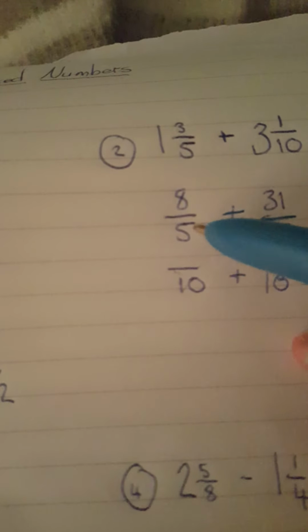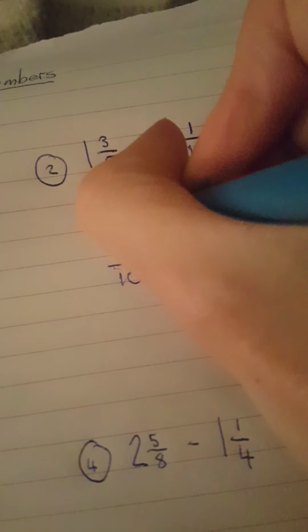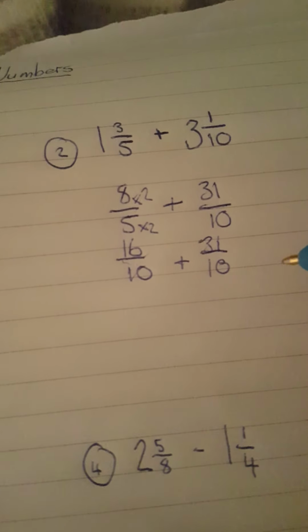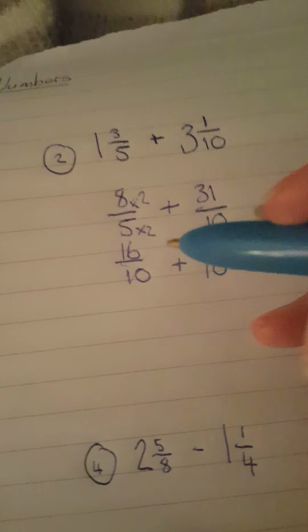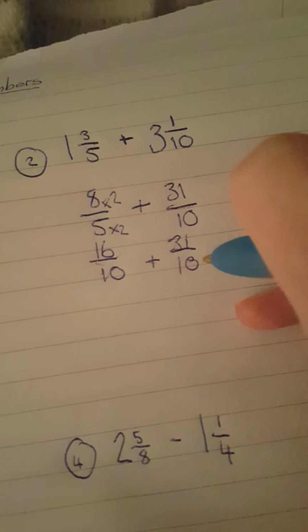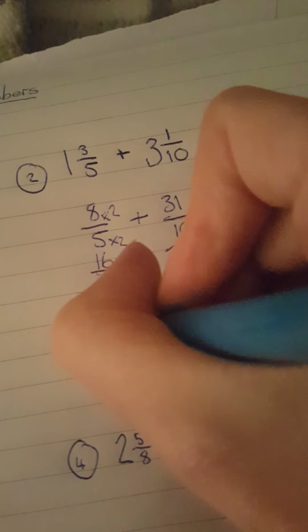My first fraction, well, what have I done to 5 to get it into 10? Well, I've times it by 2, so I times my top number here by 2 as well to get 16. Okay, 8 times 2 gives me 16. And now that I've got a common denominator, I can just add my top numbers together. So 16 add 31 will give me 47 over 10.